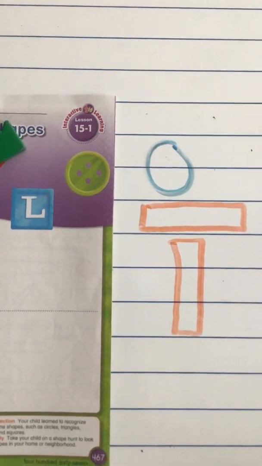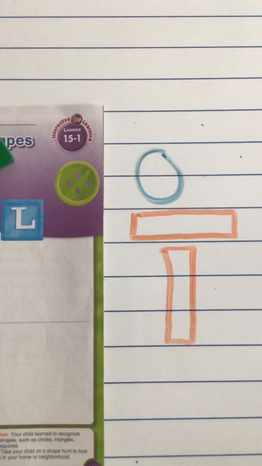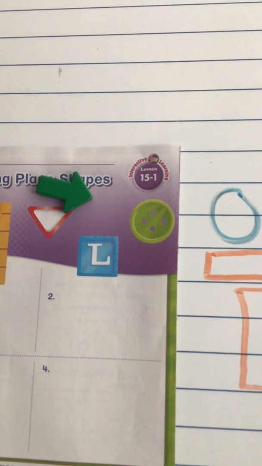So go ahead and draw your rectangle for number 2. Think about some things around you that are shaped like rectangles. Maybe a shoebox, if you've gotten new shoes.